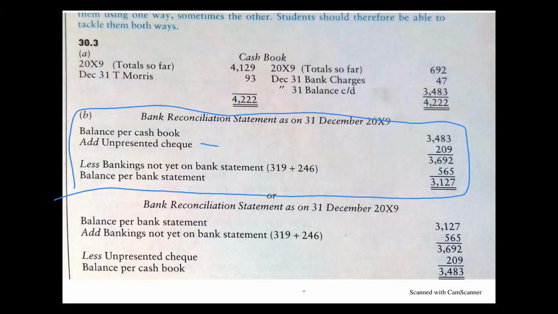The unpresented checks are in your account. Like, who is presenting the check? It's not you, it's not you as a business, it's that person. So it means that you have issued the check, but the money is still there in your account. You're aware that this money is still in your account, right?